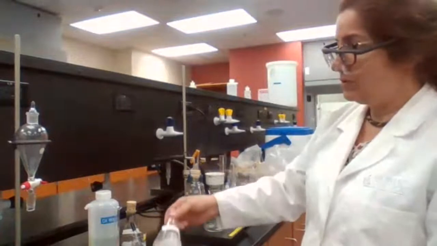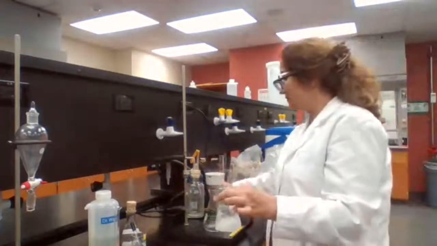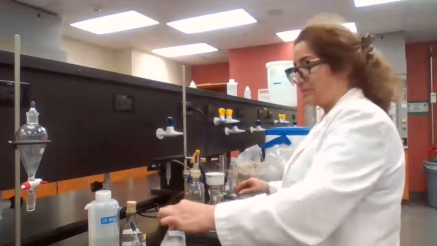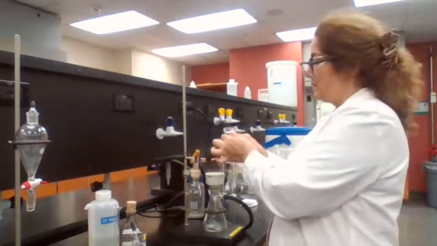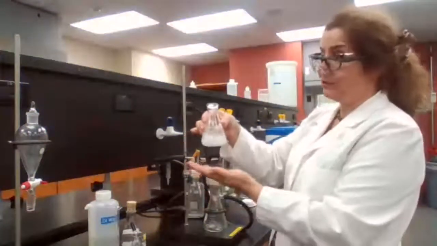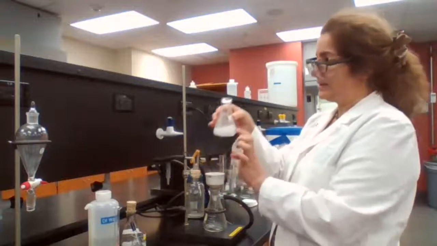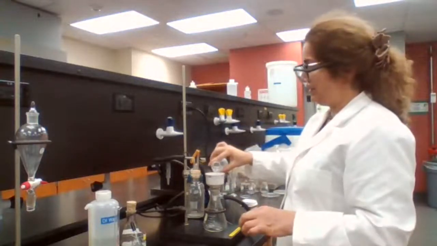I'm going to filter the product, turn on the vacuum, and pour the mixture. I'm mixing it before pouring because my point is to get all the solid on the filter paper.